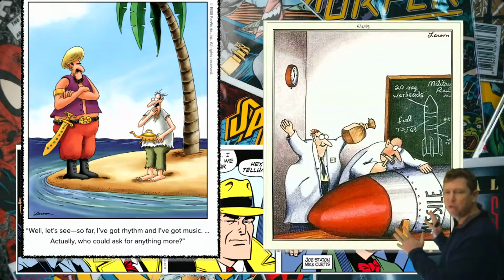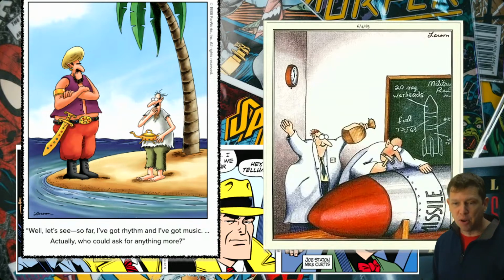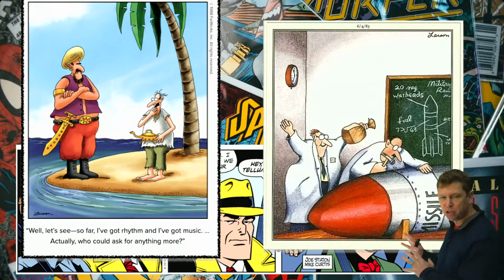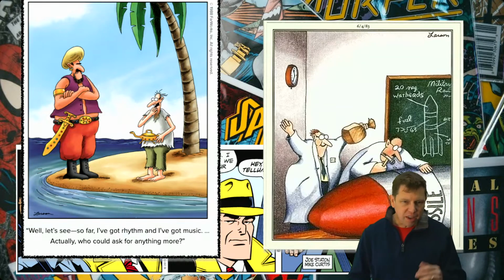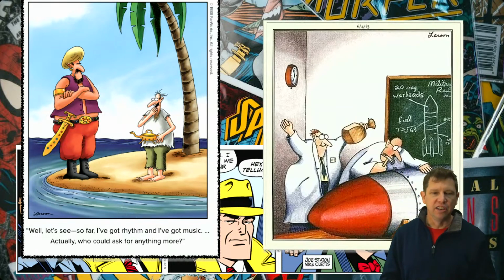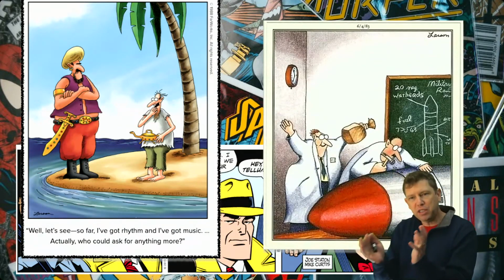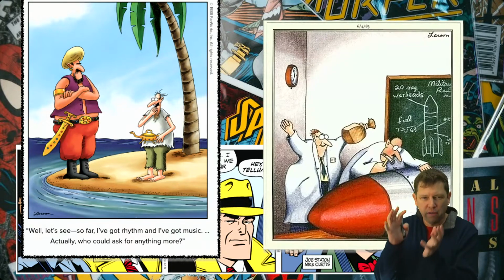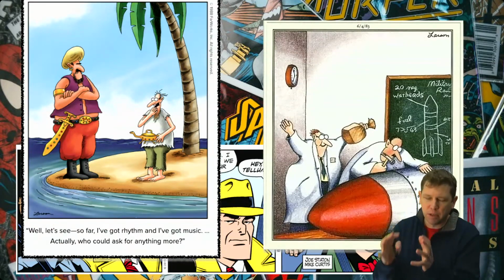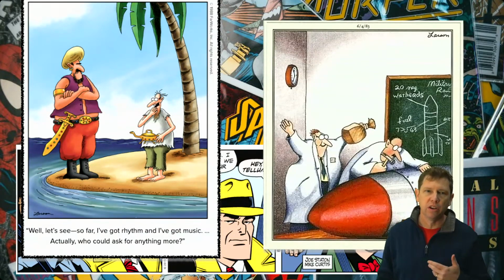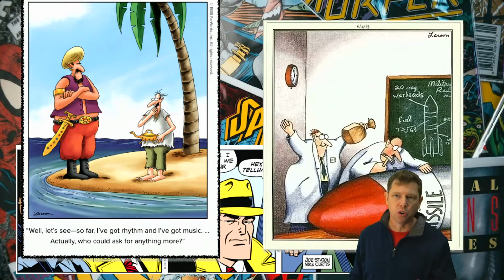We've got this thing here, you can see what's going to happen. He's going to pop the bag and scare the guy that's working on the missile. Why they're actually hammering nails into the missile, I'm not really sure. And then this one over here, the guy's on a deserted island, and a Genie shows up. He says, well, I've got rhythm, I've got music. Actually, who could ask for anything more? So it's a complete story, just very, very short, but it tells a complete story. And that's what we're looking for in our user stories that describe how we're going to work.